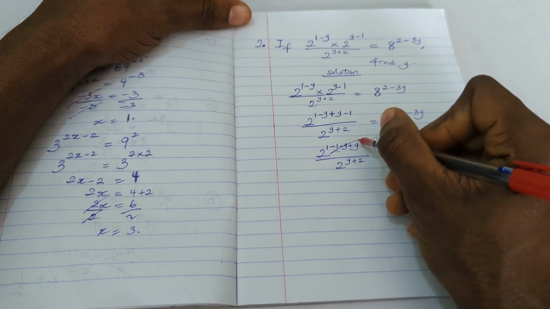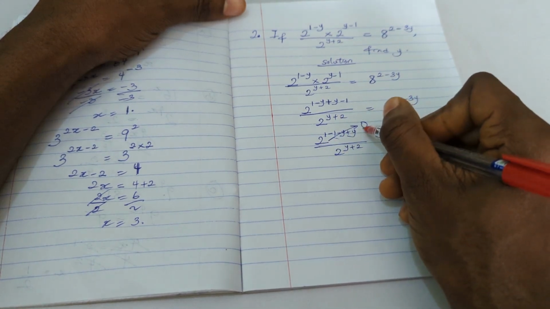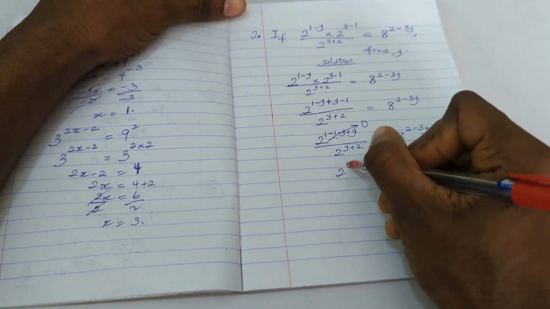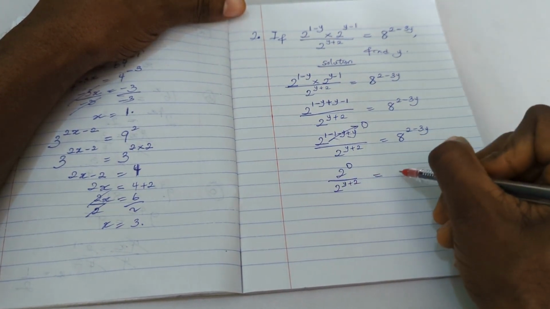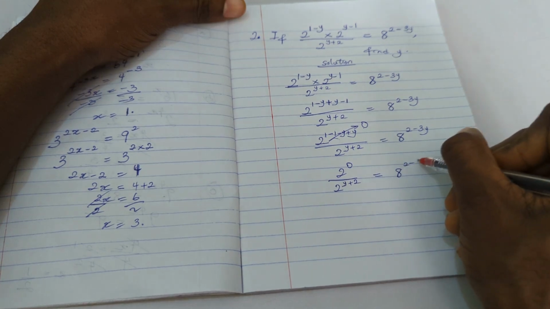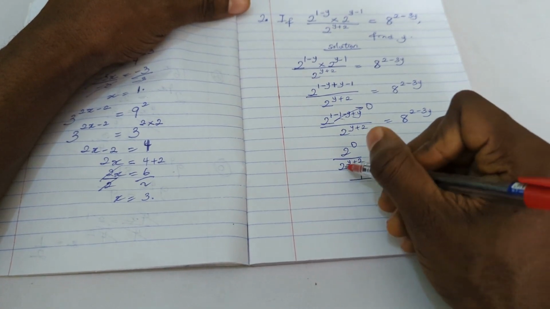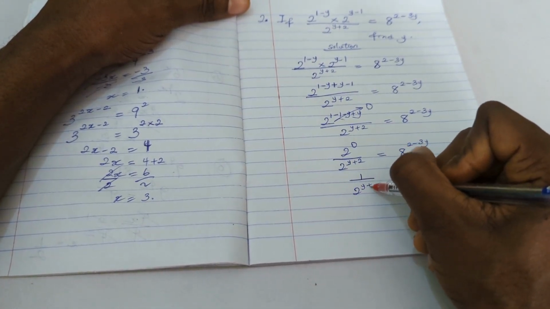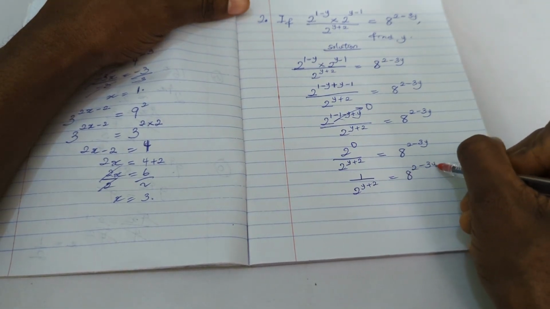So 1 minus 1 is 0, minus y plus y is 0. So all of this here adds up to become what? 0. So we have 2 to the power of 0 over 2 to the power of y plus 2 equals 8 to the power of 2 minus 3y. So 2 to the power of 0 is a 1, and we have 1 over 2 to the power of y plus 2 equals 8 to the power of 2 minus 3y.